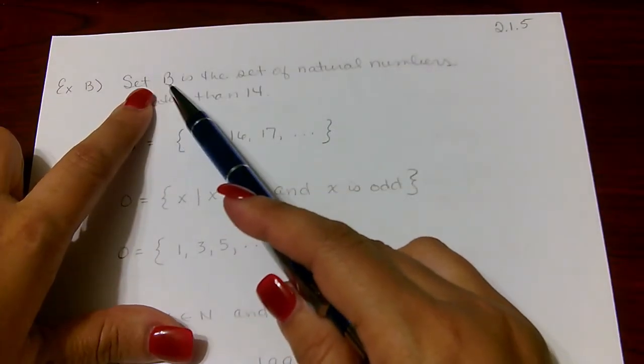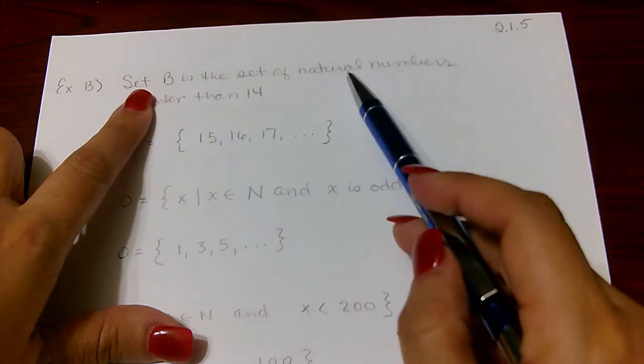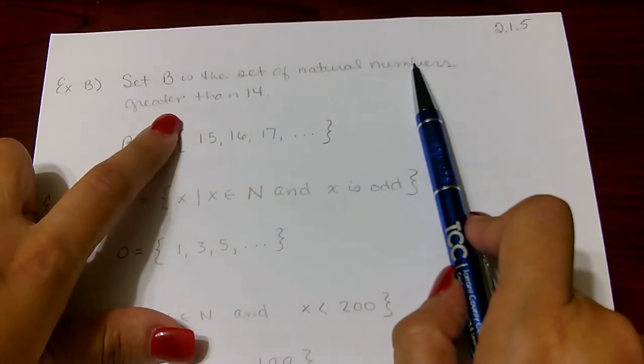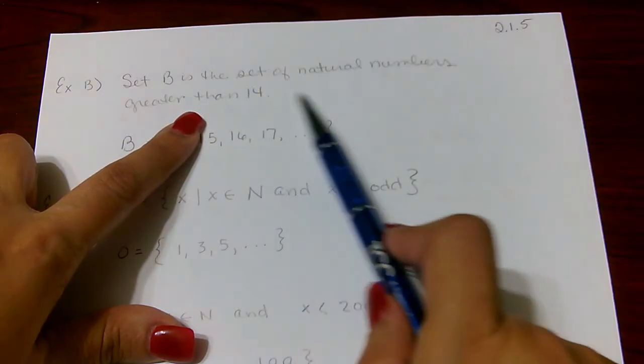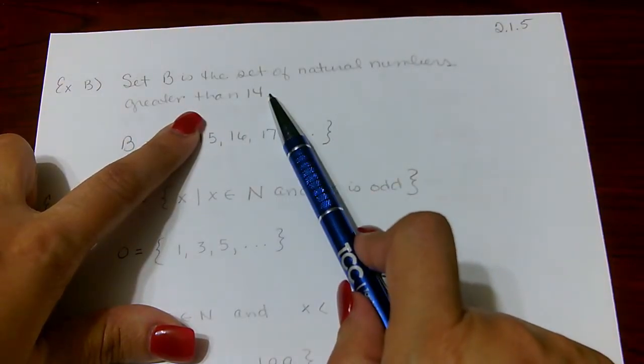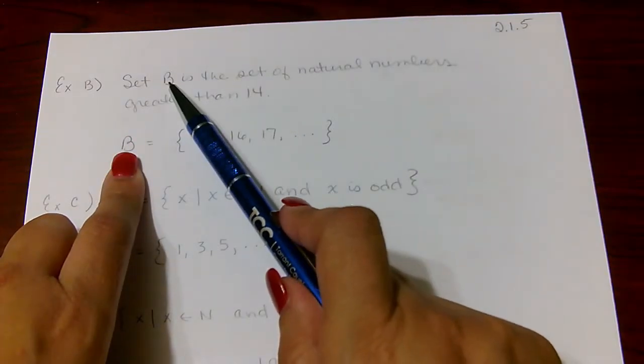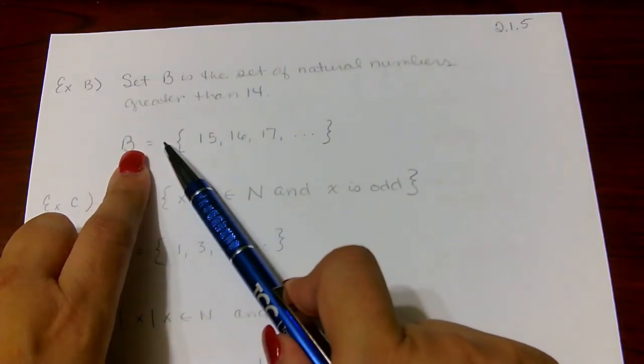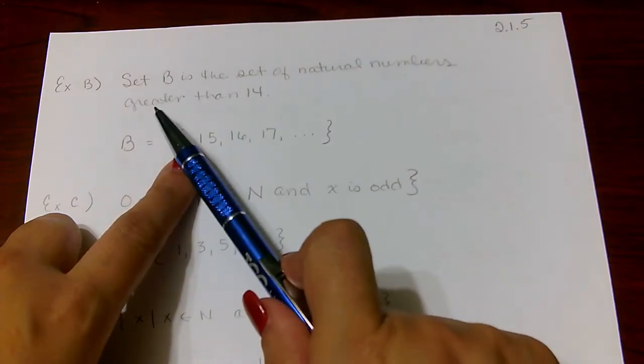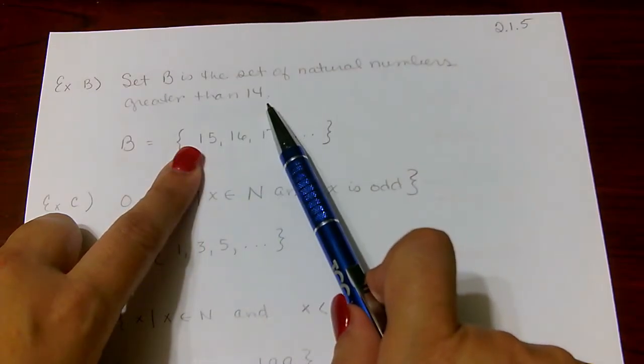Part B states set B is the set of all natural numbers greater than 14. This is the word description, and we're going to continue using the roster form. Okay. B is the set's name, is equal to braces. Greater than 14 means it has to be more than 14.